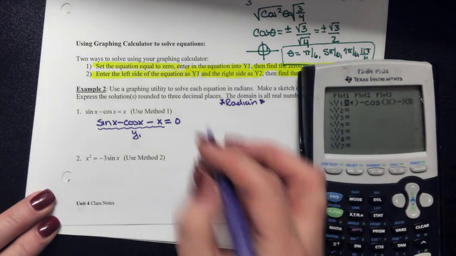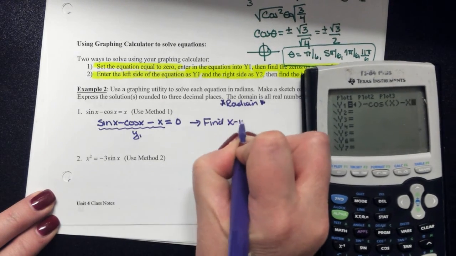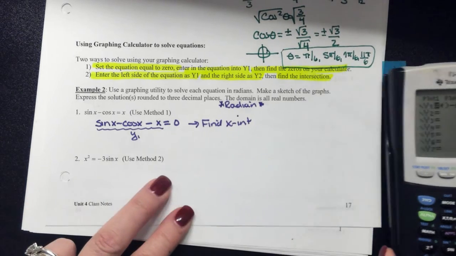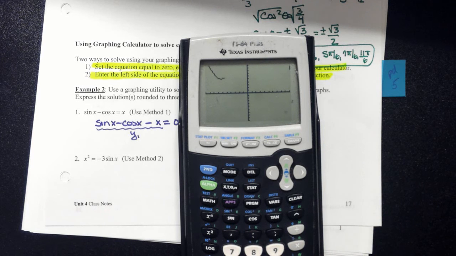Now, using this method, you want to find the x-intercepts. Where is the graph crossing the x-axis? So when I hit graph, how many times is this graph crossing the x-axis? How many times is it crossing? Once. So that means I have one solution.